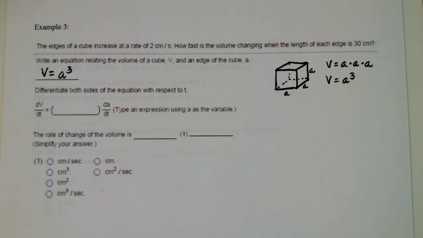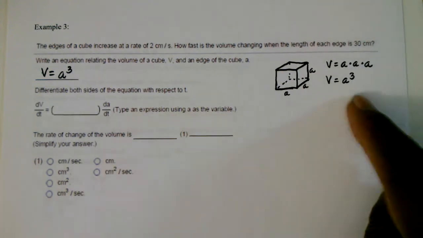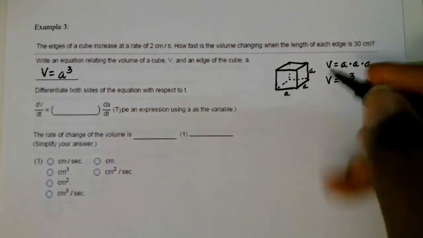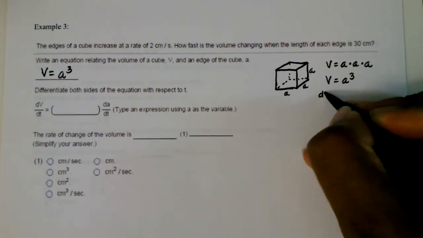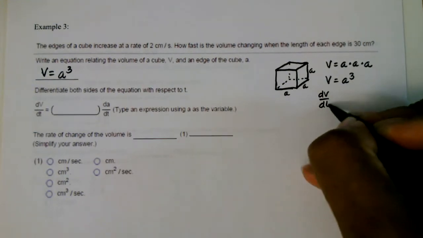Then we'll differentiate both sides of the equation with respect to t, or with respect to time. So if V is equal to A cubed, then taking the derivative on both sides, this will be dV/dt.